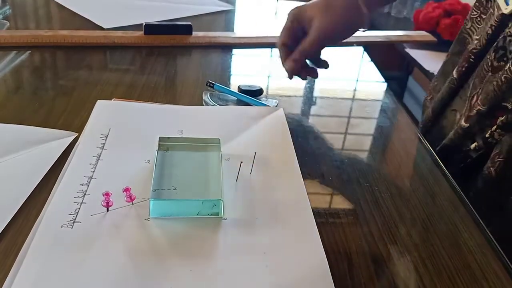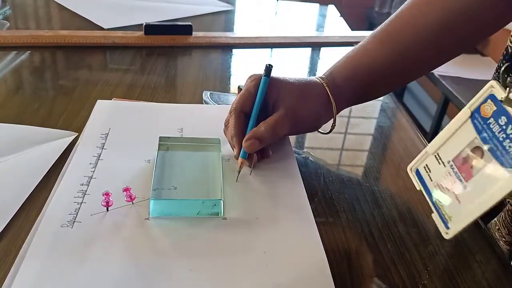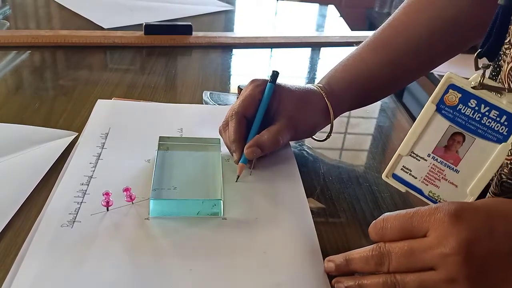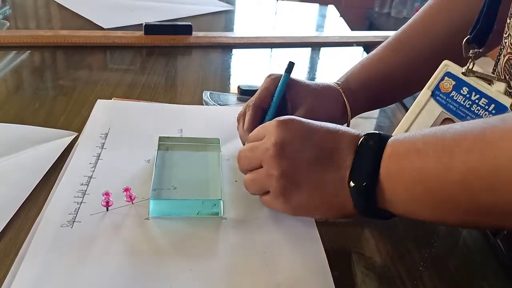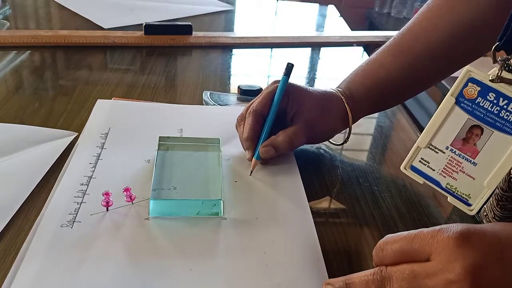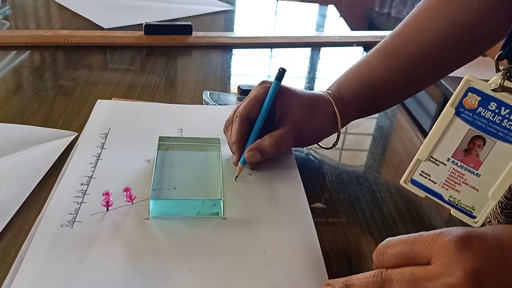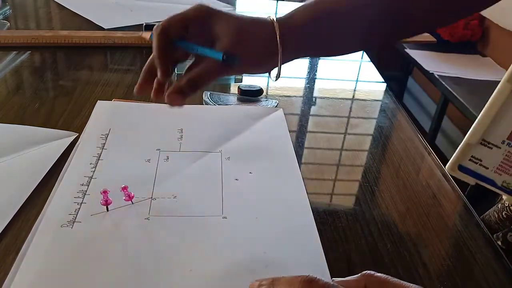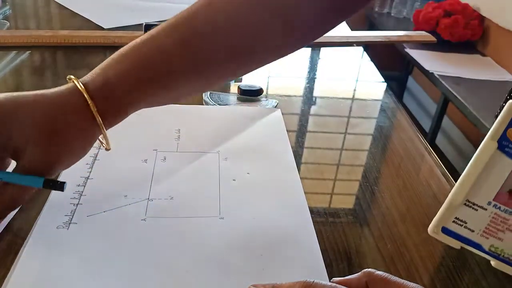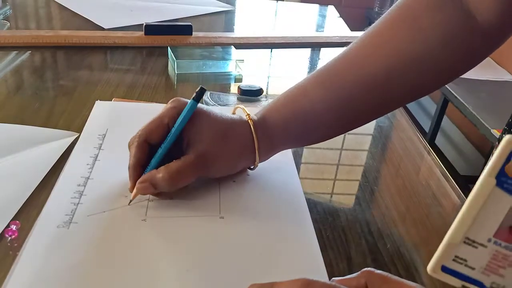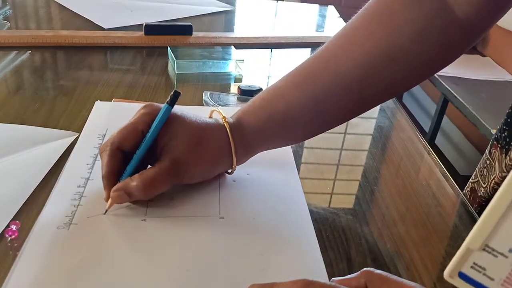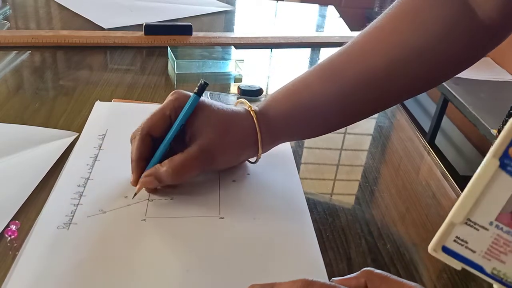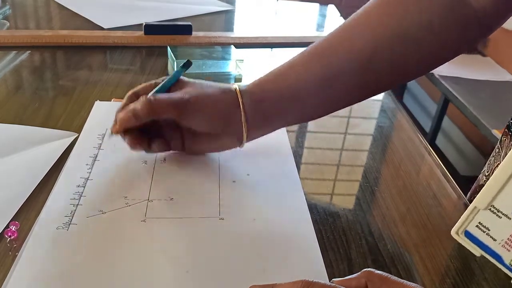Now after placing the pins, I should mark it, no? So I will remove it and I will mark that. This also I will remove it and I will mark it. So this point and this point. I'll remove this and also the pins. So this is first pin and this is second pin. So I label it as E and this I label it as F.